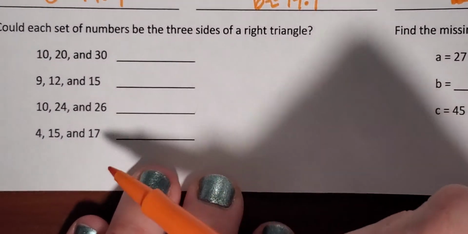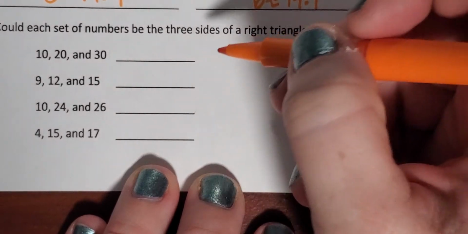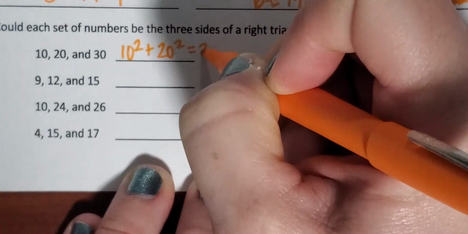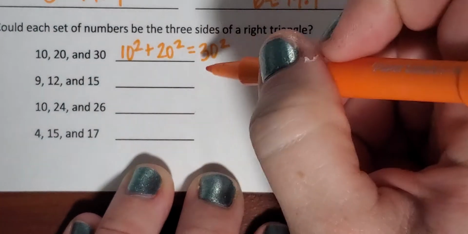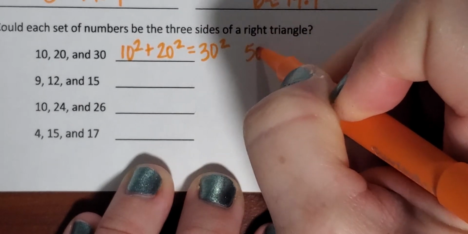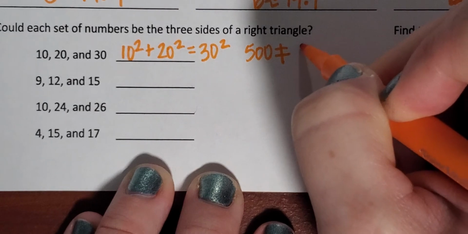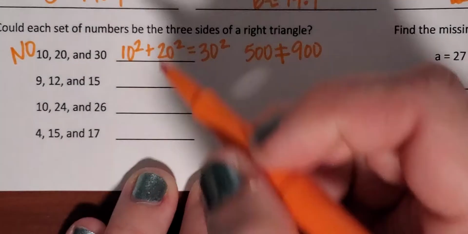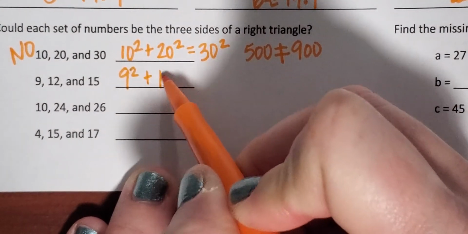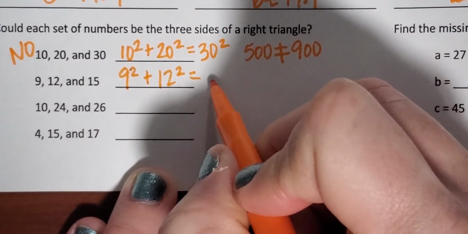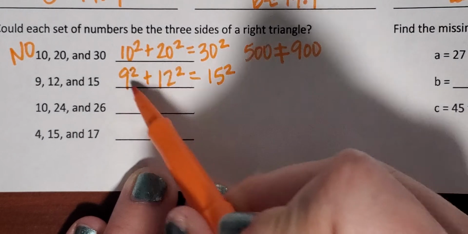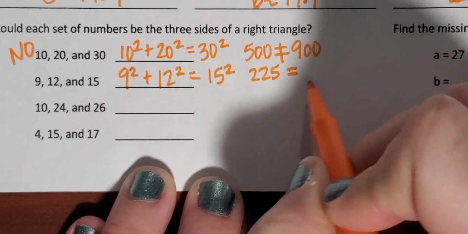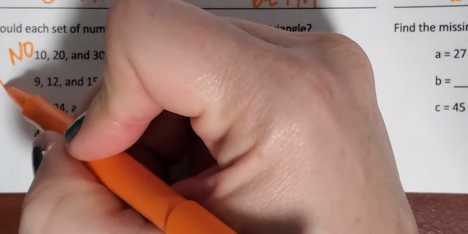This is what we were practicing yesterday with that Edulastic assignment. We have to figure out if the two small sides squared equal the third side squared. If I type this all in my calculator, 500 does not equal 900, so this is a no. Again, my two small sides squared has to equal my long side squared. If I type this left-hand side into the calculator, I would get 225, and 15 squared is also 225. So this would make a yes.